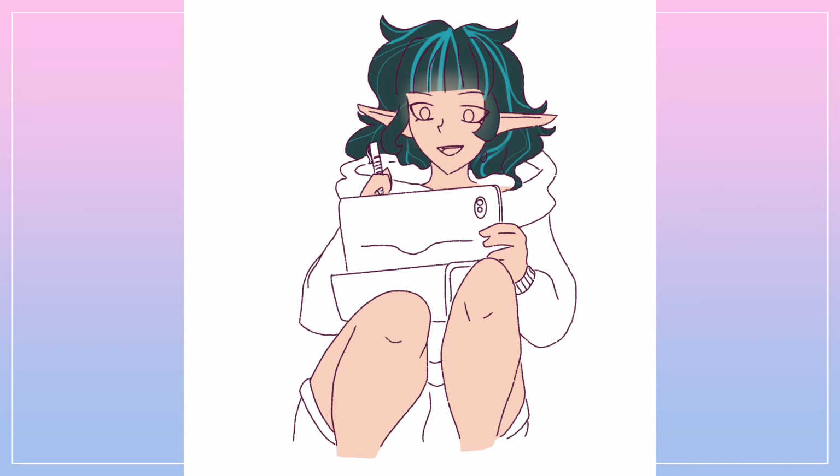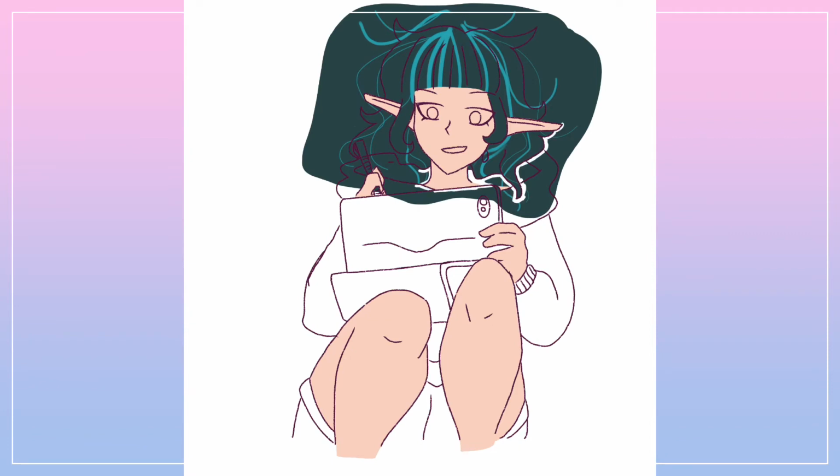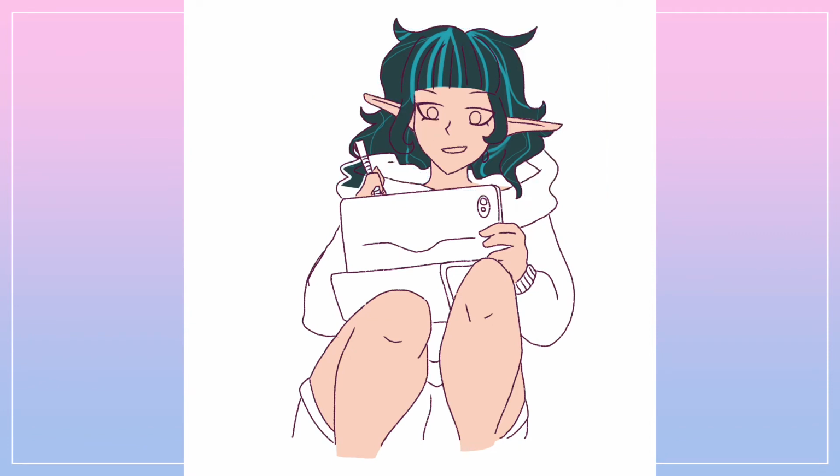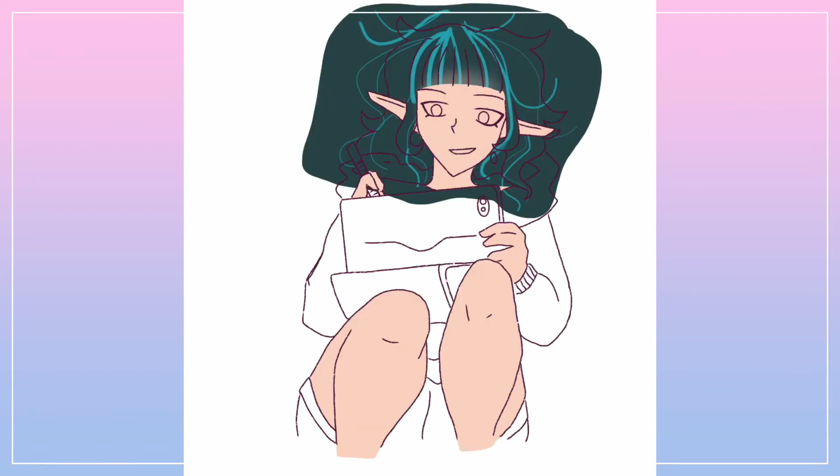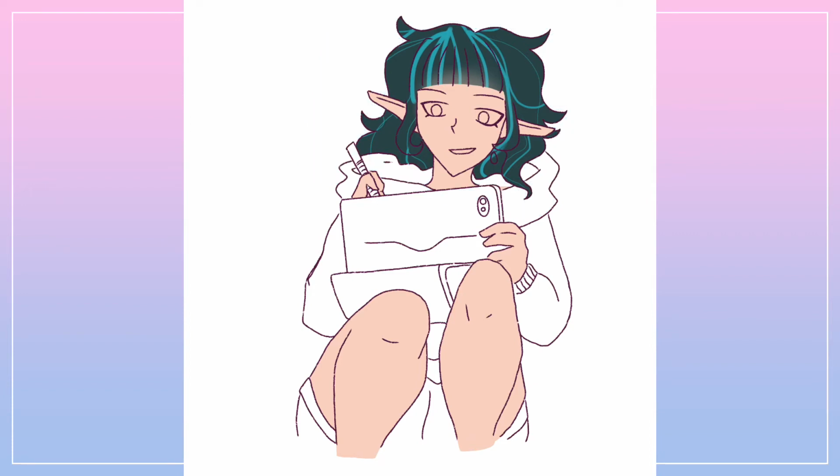Sorry, I have no idea how to word this. There's a color block layer under all the other layers, and then it doesn't really move. It just stays the same as the line art moves. Yeah, I'm not good with words.